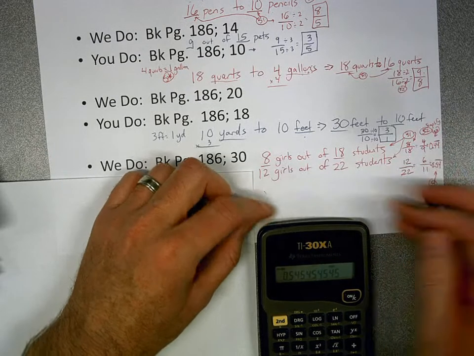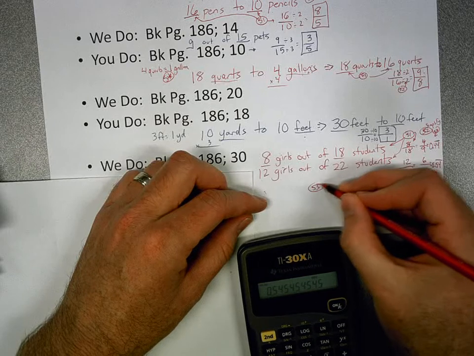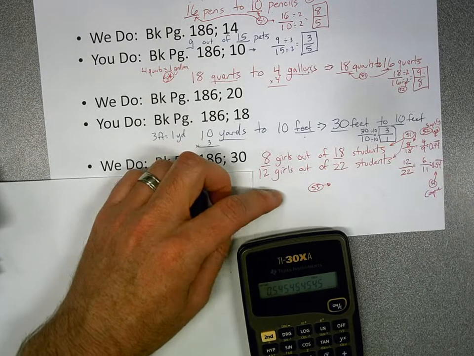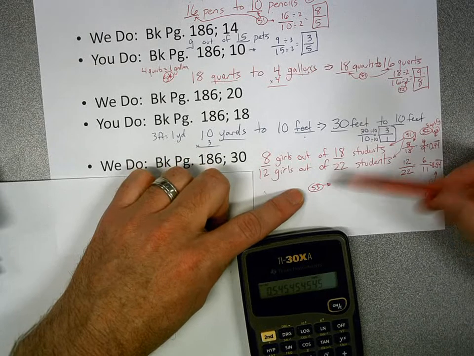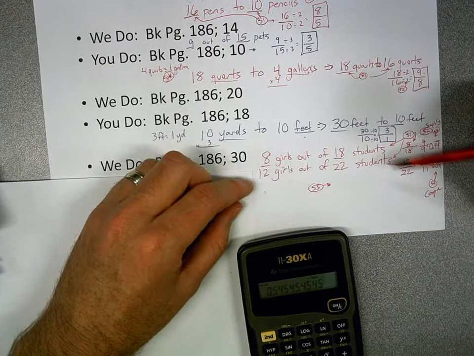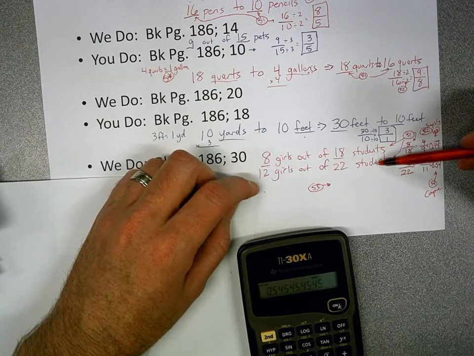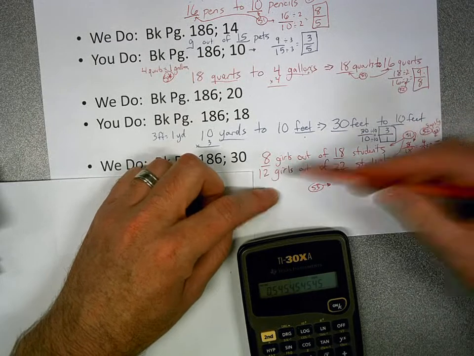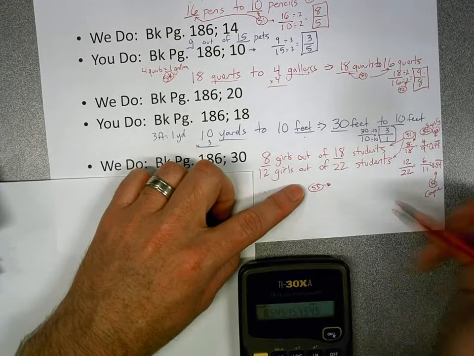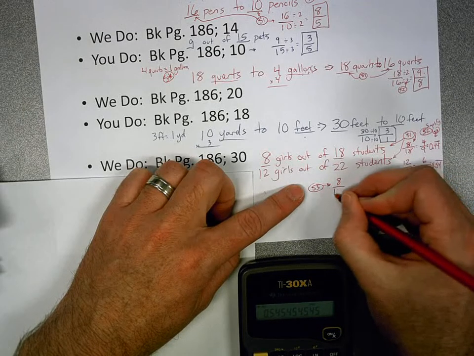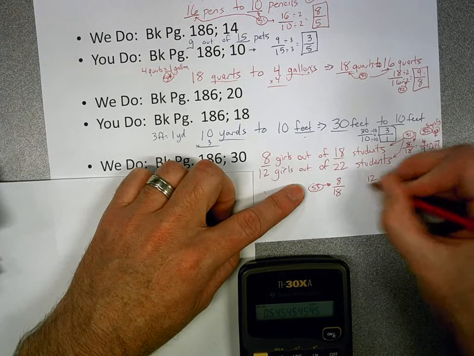Now step 5, and this is what we've been working on lately, and many of you have gotten better at it, is I'm going to put it back in original form. In one of my classes I've had people ask, is this the original form? No, you don't have to go back to this whole sentence here. Just use your original ratio. So we're going to compare 8 18ths and 12 22nds.